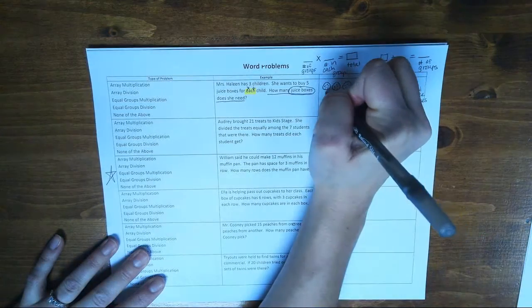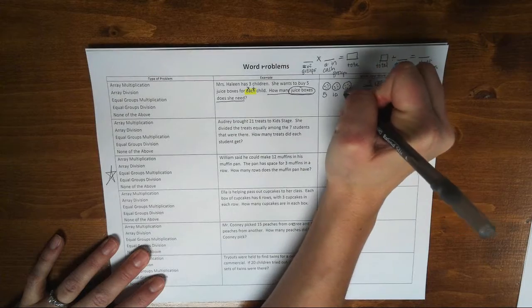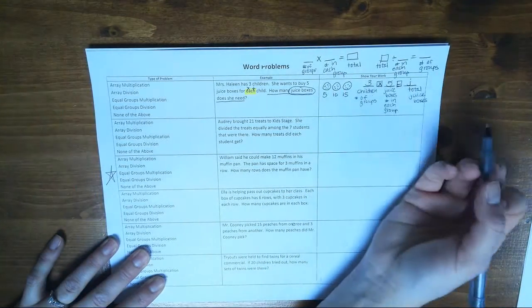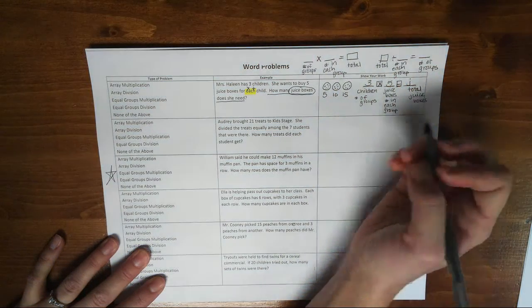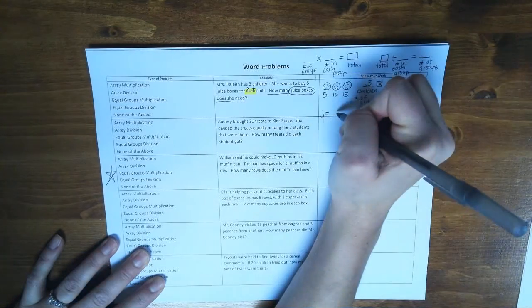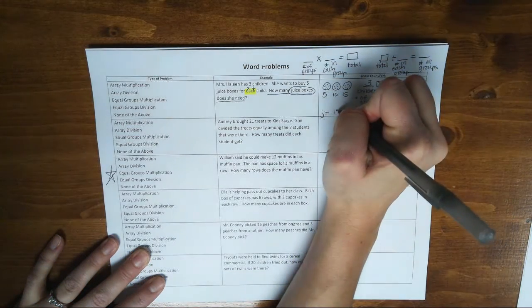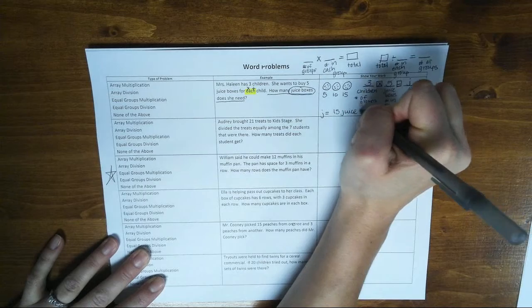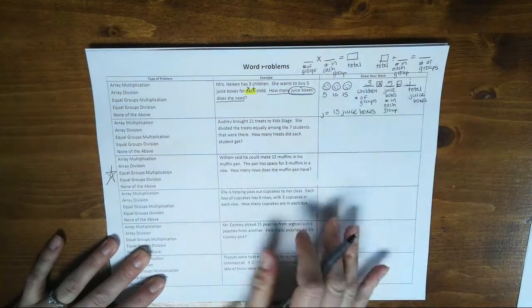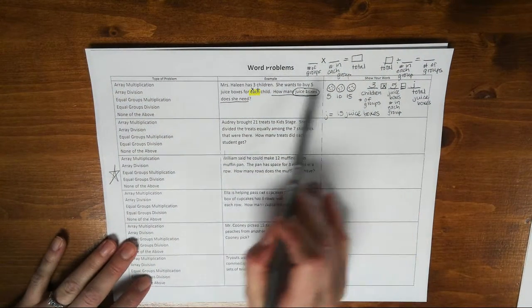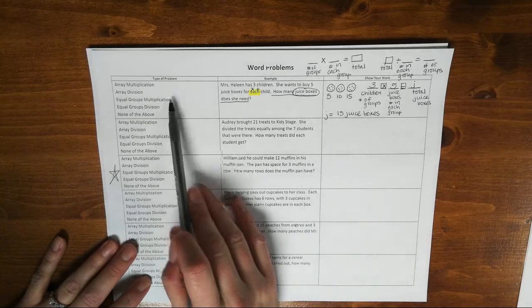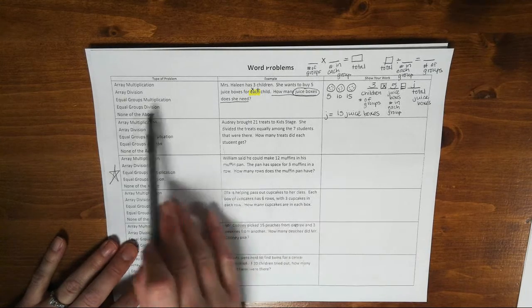The students today said, well, we can count by 5s, 5, 10, 15. So we can show that by writing our count bys on there. So then we can say J is 15 juice boxes. The last step we take is to look at what type of problem is this. Now that we've got this solved, what was this?